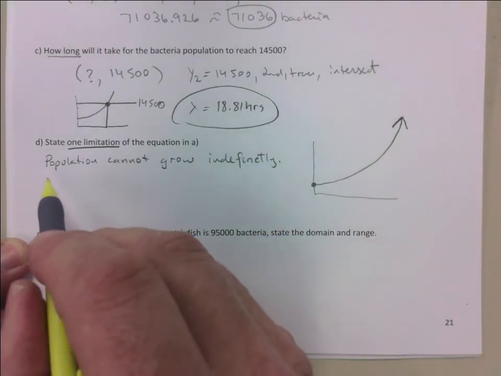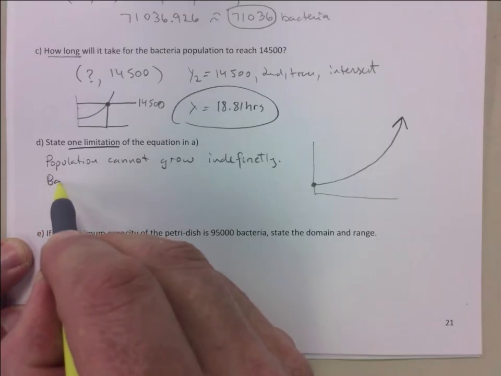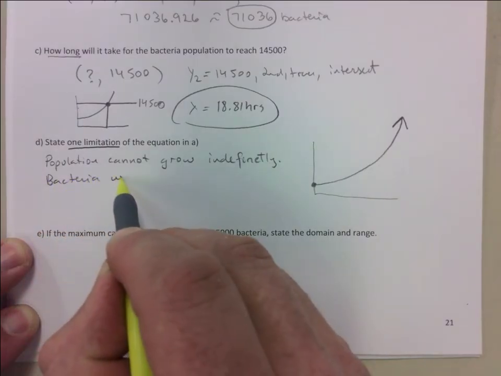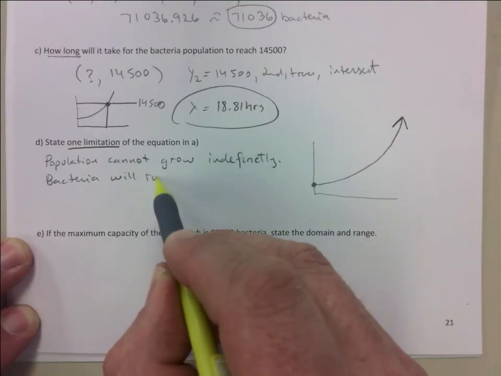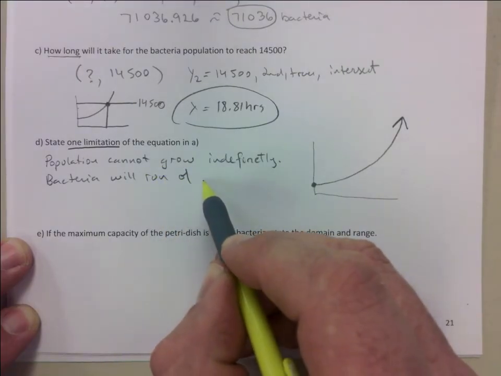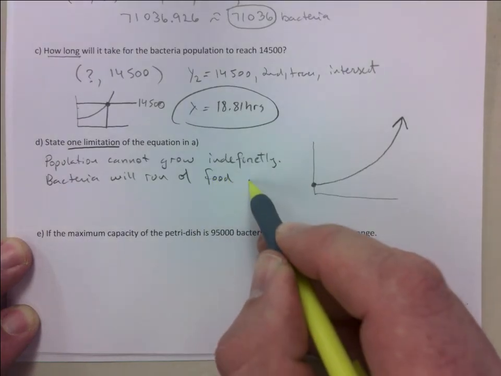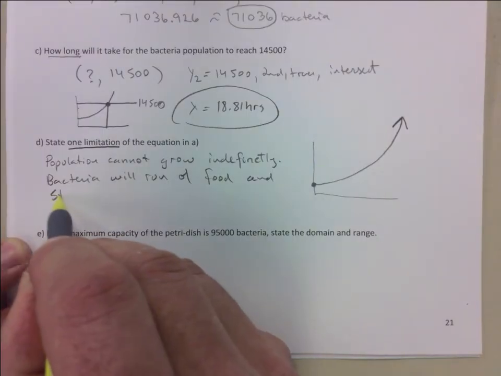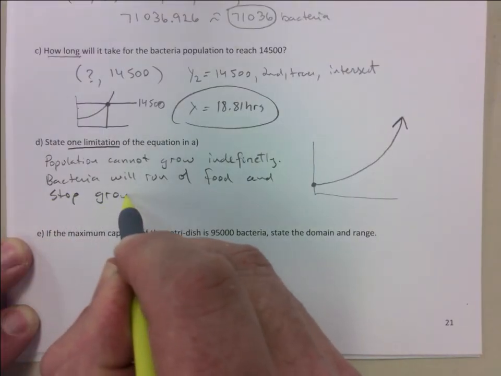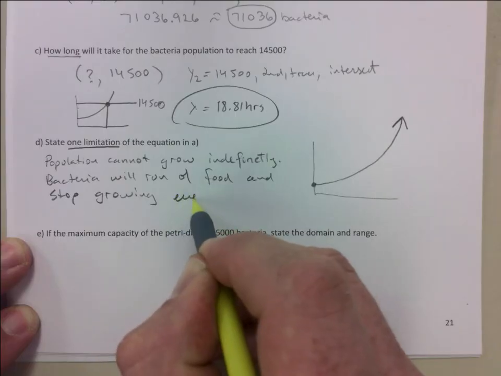Bacteria will run out of food, energy sources, and stop growing eventually.